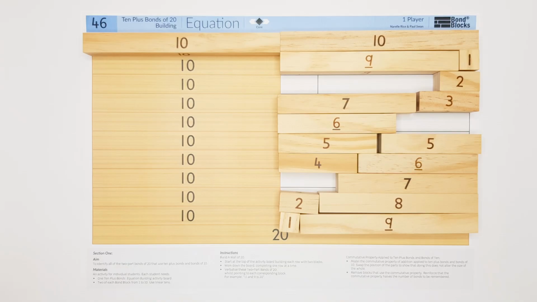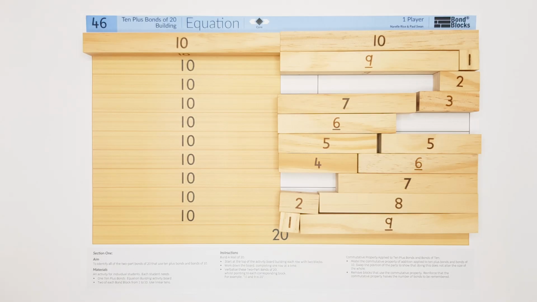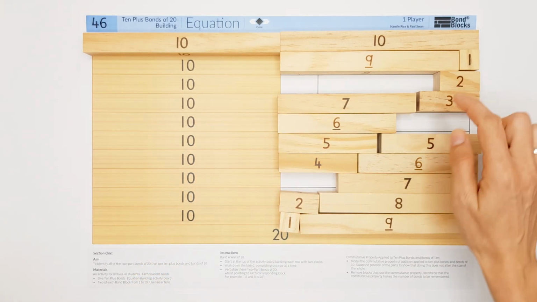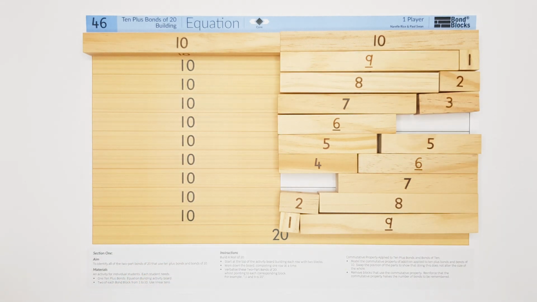If you want, you can play with a partner. They can remove 4 blocks and hide them from you, and then you can say them. As you say the answer, such as 18 and 2 is 20, they can return the block and check your answer.